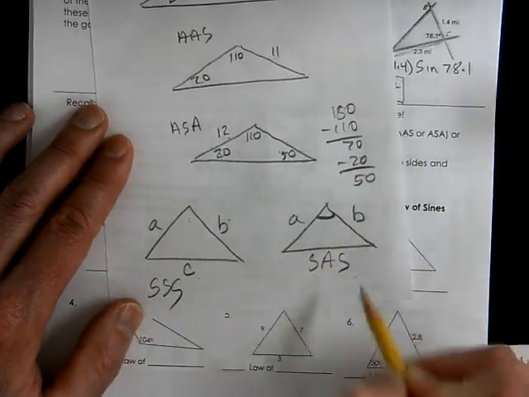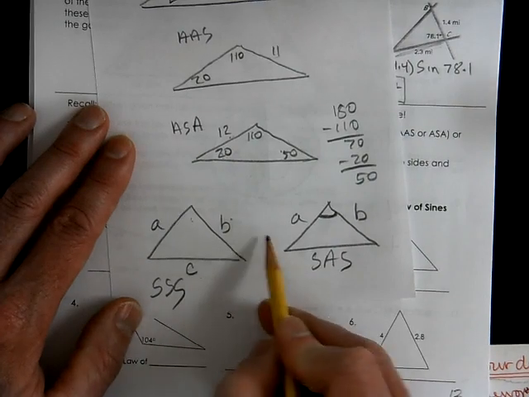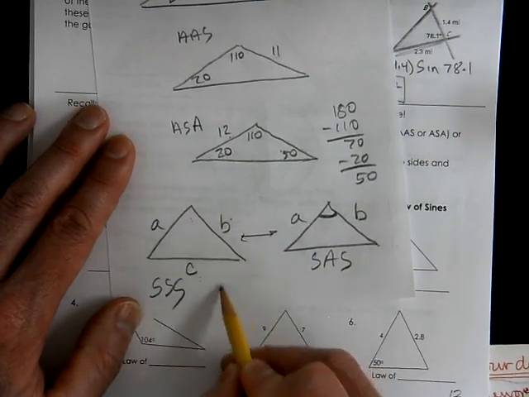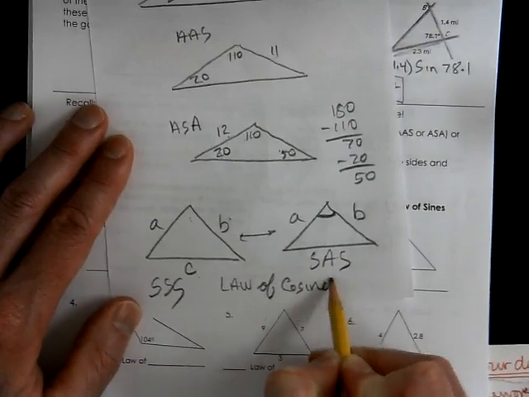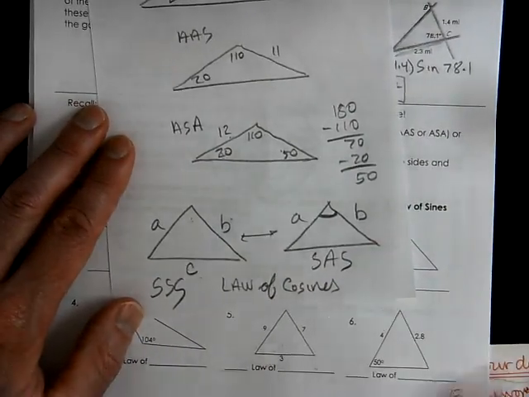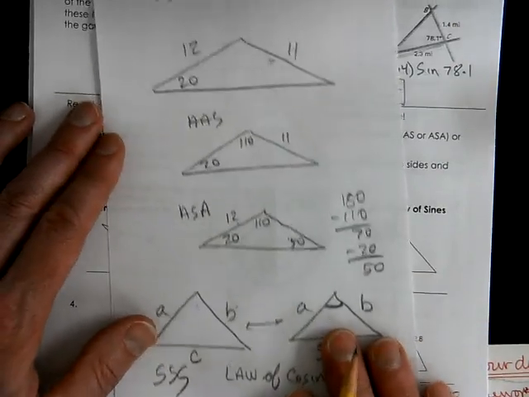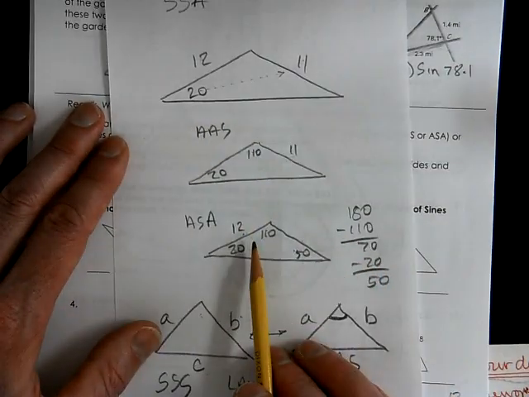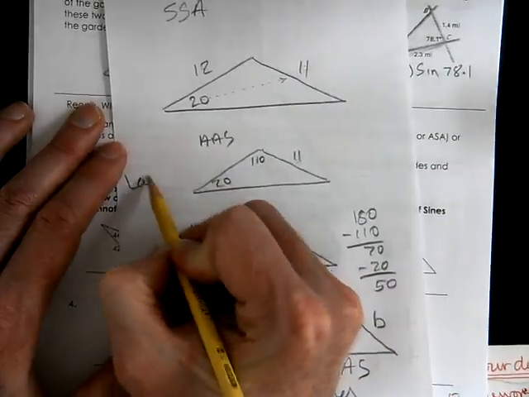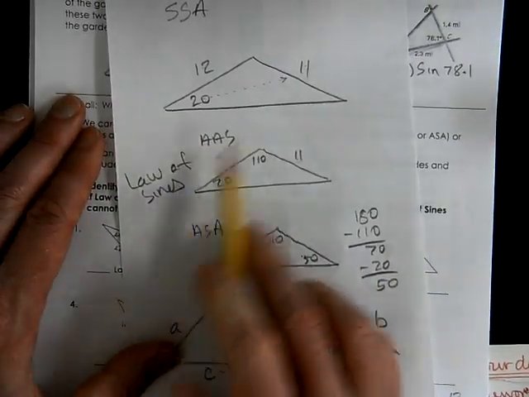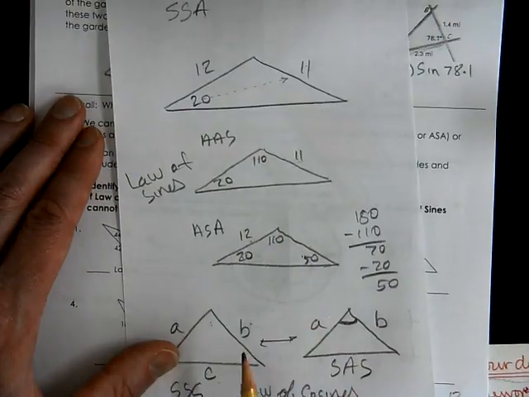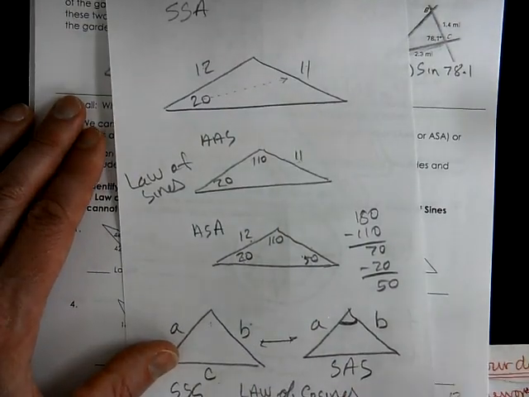This is side, angle, side. So in these two cases, we're going to be using what's called law of cosines. We haven't learned about it yet, except we're just discussing it. Up here, we've learned about law of sines. And you would use law of sines to solve these three situations.